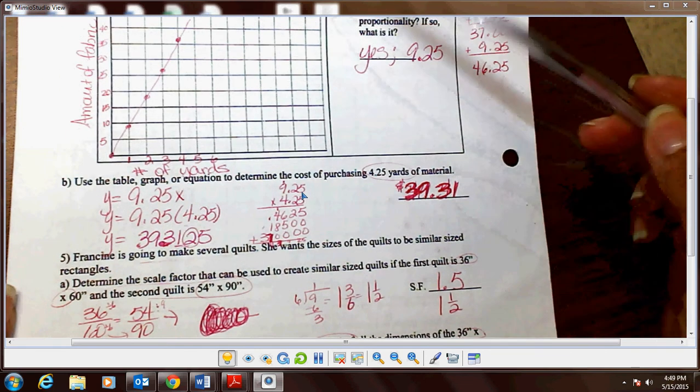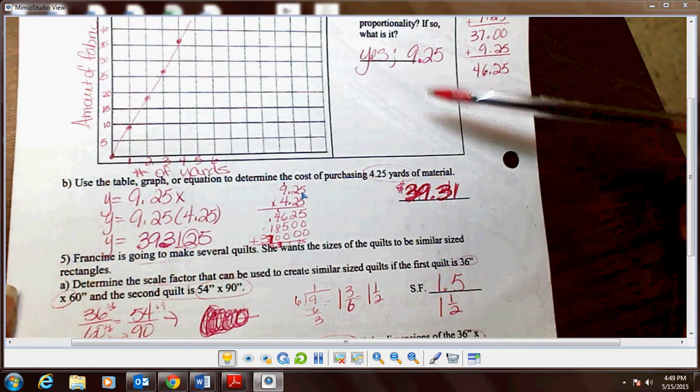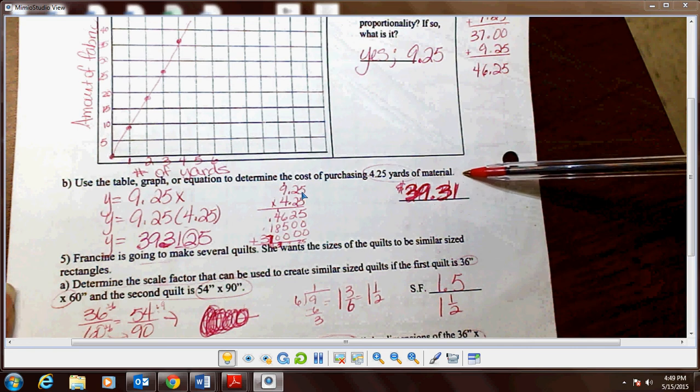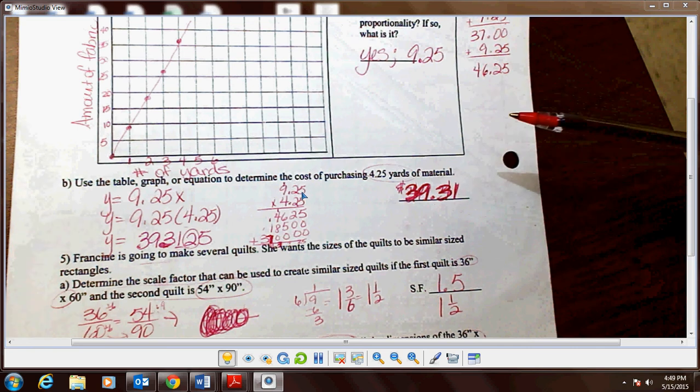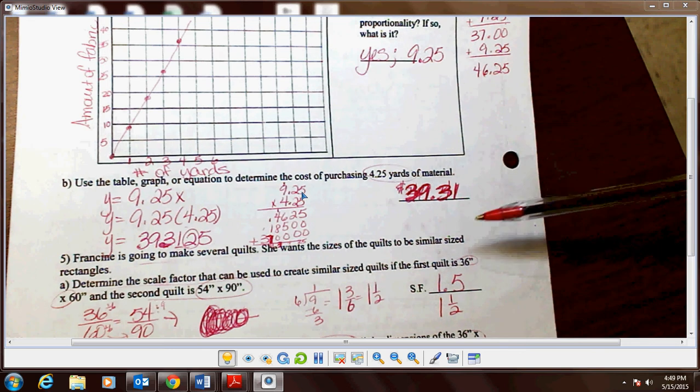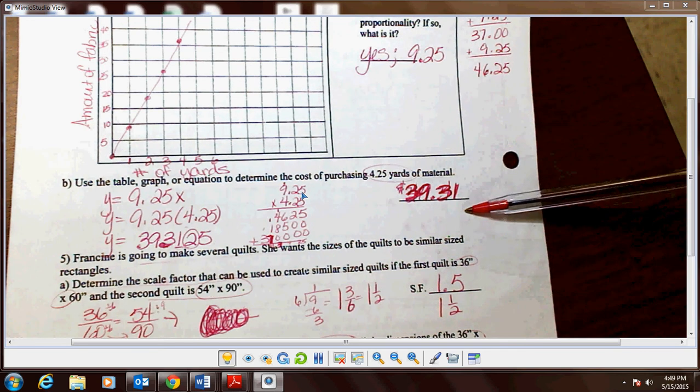Okay, then part B. You are using this equation up here to determine the cost of the 4.25 yards. So plug in 4.25 and multiply. That's all you had to do. So you should have gotten $39.31 once you rounded that off.